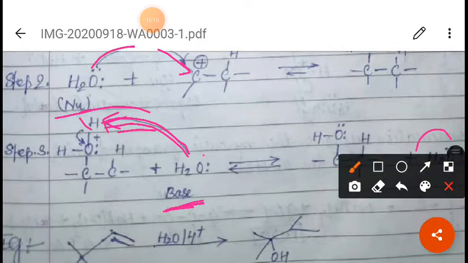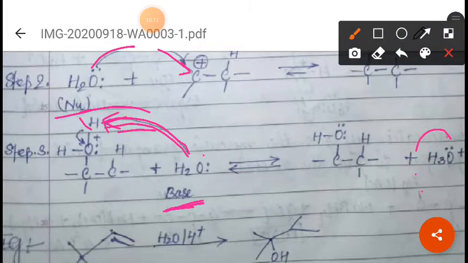Because in this case, when it was behaving as a nucleophile, it was attacking this carbon. But when it is behaving as a base, at that time it attacks hydrogen, as you can see. When it attacks hydrogen, it takes the hydrogen from here and converts into a hydronium ion, and this alcohol will form here. So I hope you have understood the first method, which is the acid catalyzed hydration of alkene.